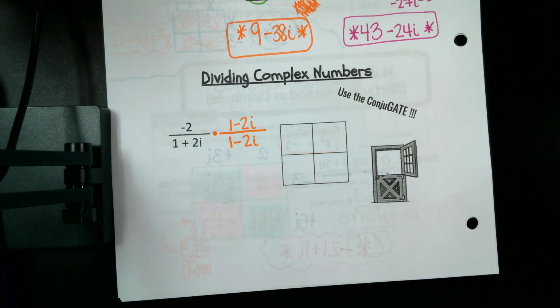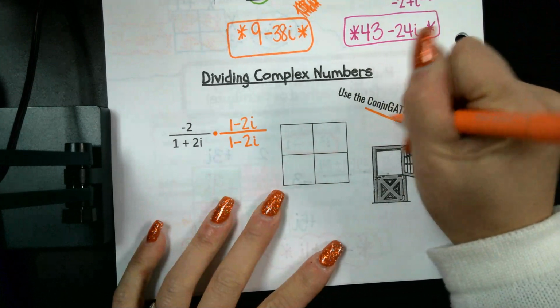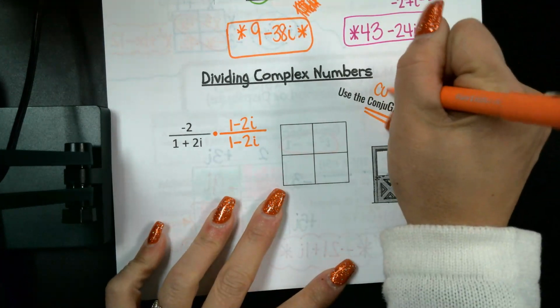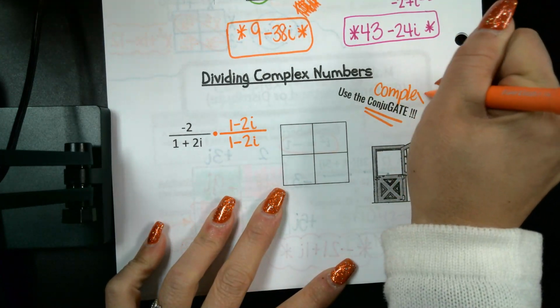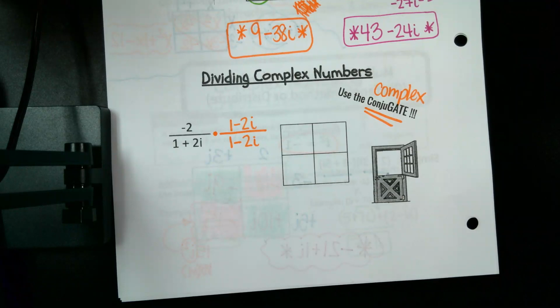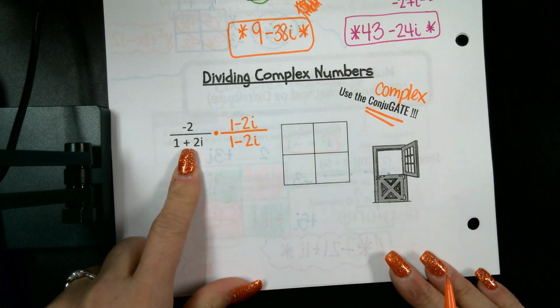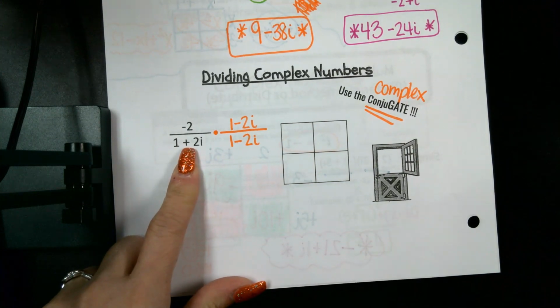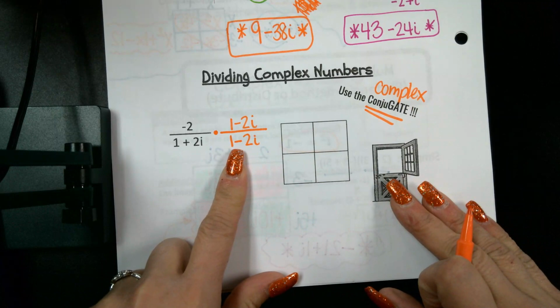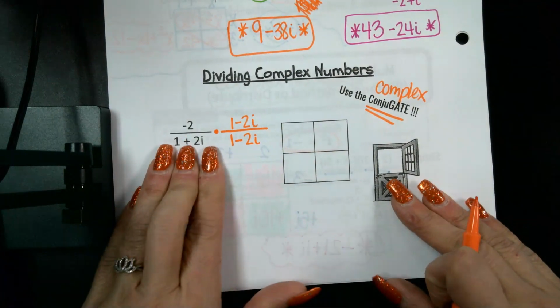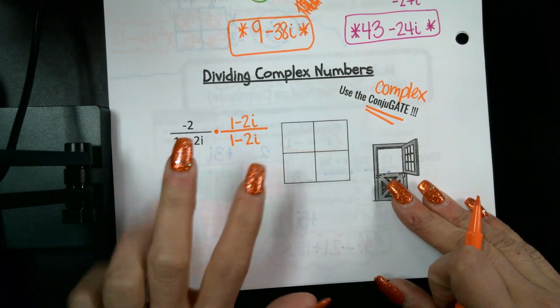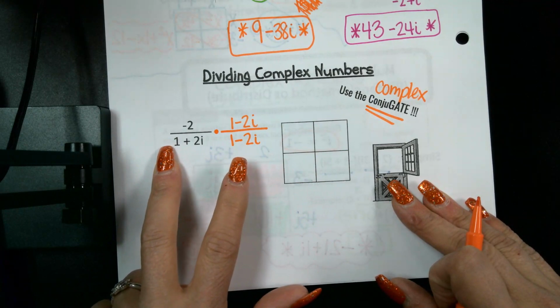Okay, this is actually called the complex conjugate. What that means is the symbol in the middle, the operation sign, is the only thing that changes. So I can't say opposite, because if I said the opposite of this, technically this one should also change.